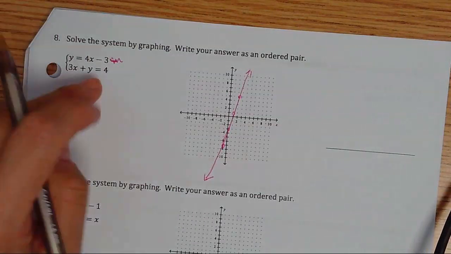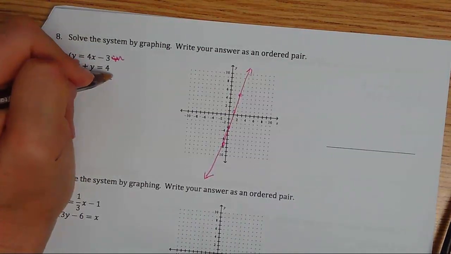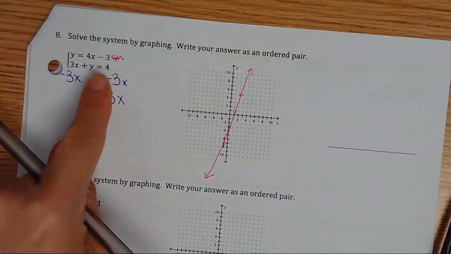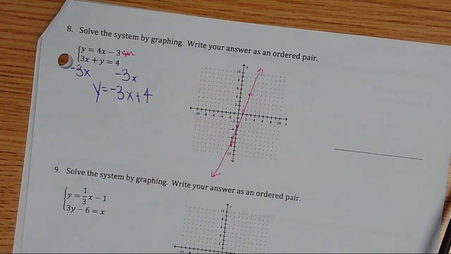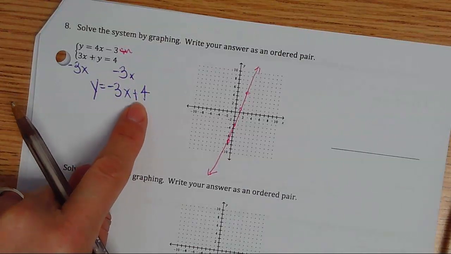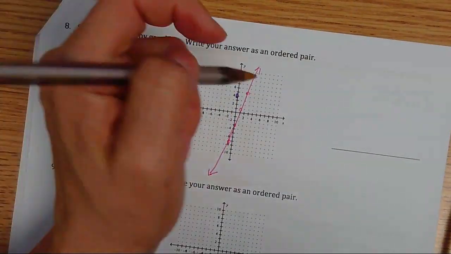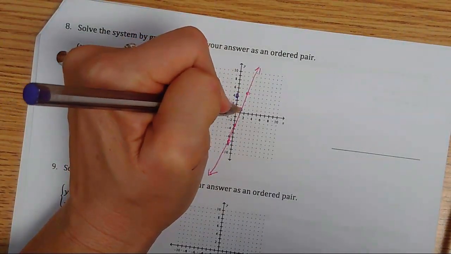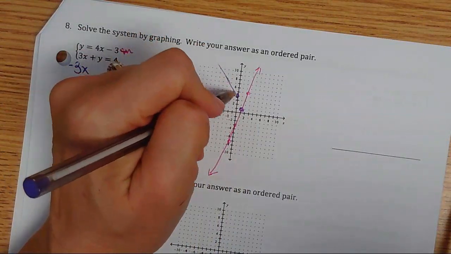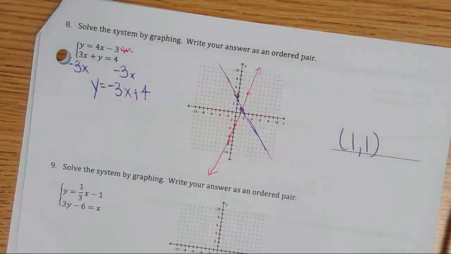All right, my next one, I need to rearrange it. So I want to get this y by itself. So I'm going to subtract 3x from both sides. And then I will end up with y equals negative 3x plus 4. Well, the x can't be combined with the constant, right? They're not like terms. So I still get to start with my y-intercept, which is 4. And then it's a negative slope, so I'm going to go down 3 over 1. Ooh, I love when I get this other point. And then I can instantly see, oh gosh, yay, my answer is 1, 1.